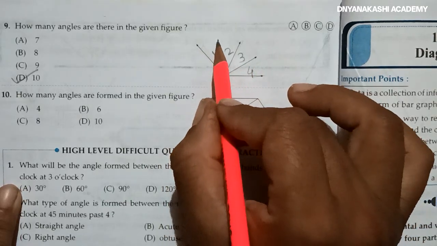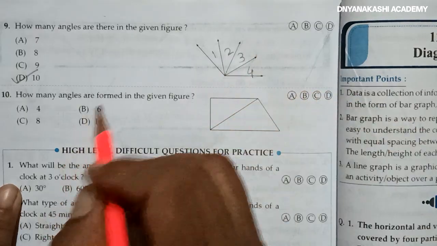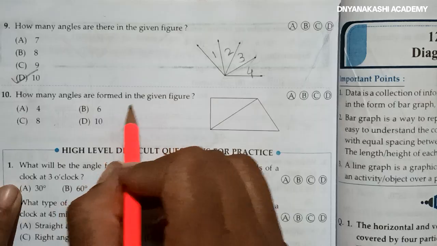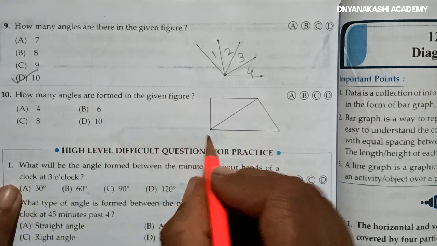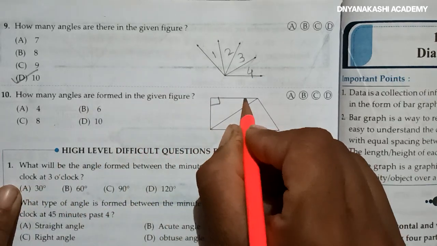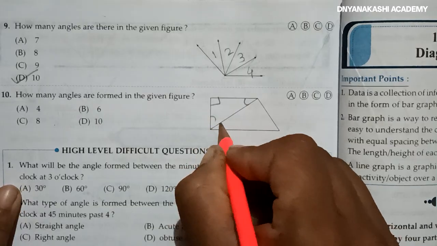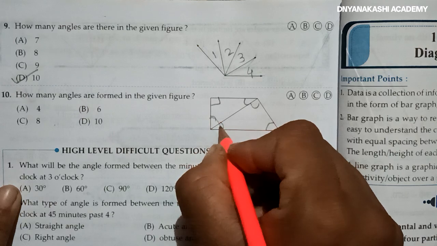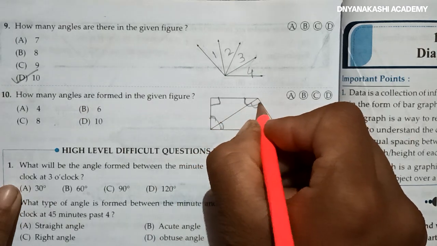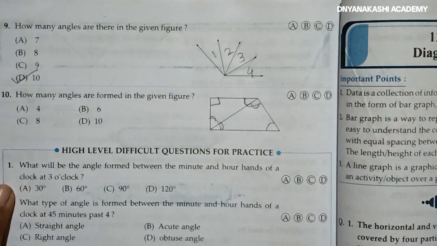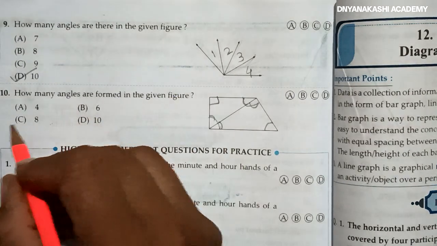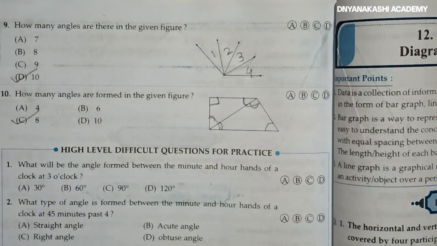Next, 10. Okay, like this. And how many angles are formed in the given figure? How many angles are there? 1 angle, 2, 3, 4, 5, 6, 7, 8. Like these, angles are formed here. And the correct option is option C, 8.